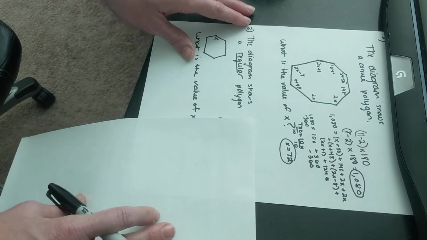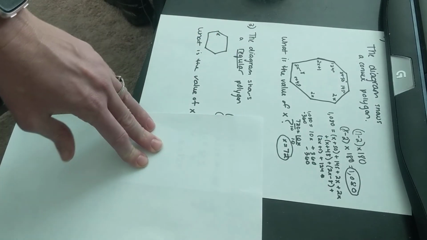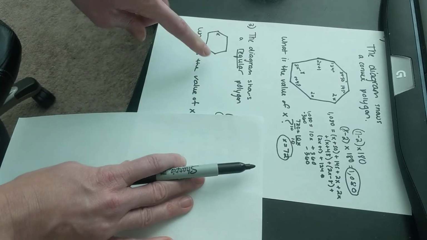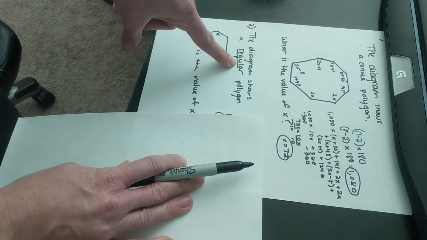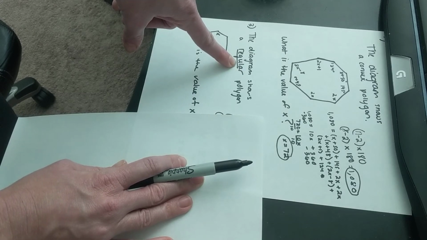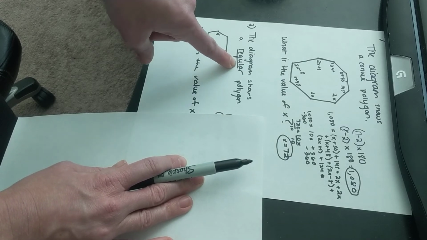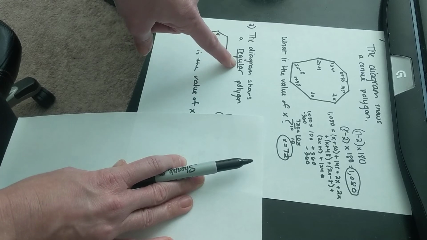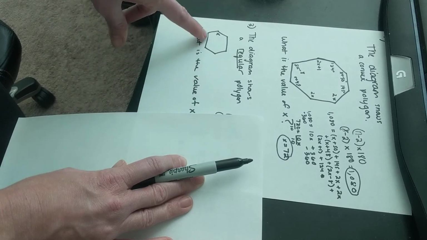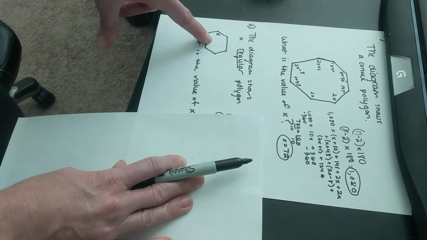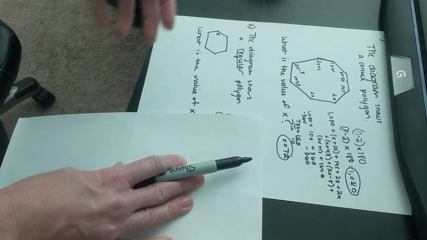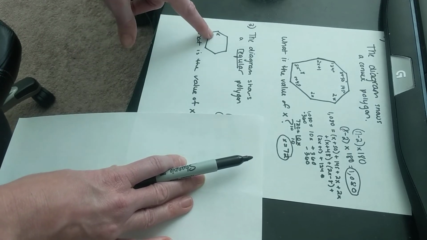Next one. Number 3, the last problem on this, the diagram shows a regular polygon. Regular means that all sides will be the same length and all angles will be the same degree. It asks you, what is the value of x? Is it referring to interior or exterior angles? That's what you always ask yourself, interior or exterior. So you should have said it's an interior angle.